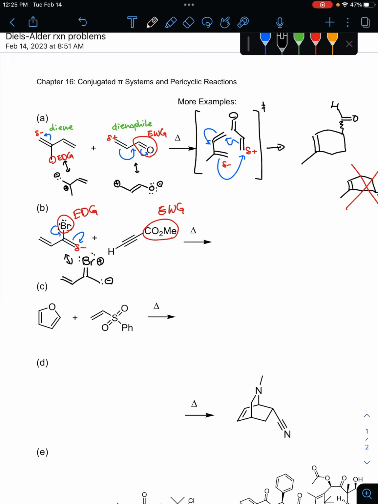What about the dienophile? Well, let's redraw this in such a way that we see all of the bonds. And we could imagine seeing a resonance like this, meaning there would be a partial positive charge on that terminal alkyne carbon.